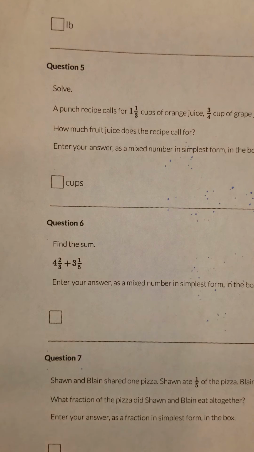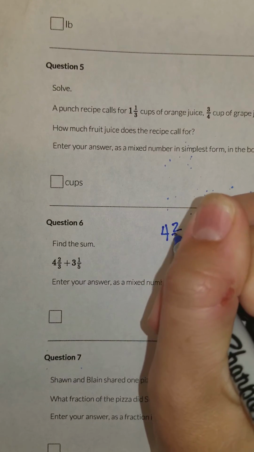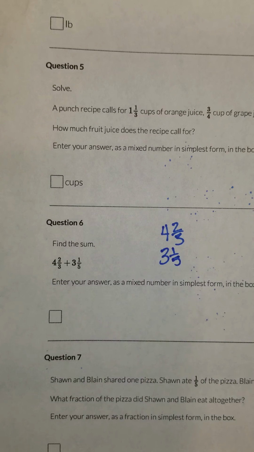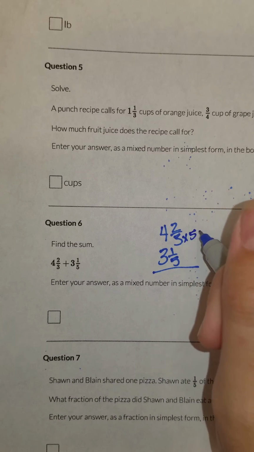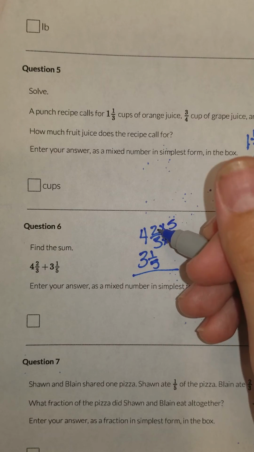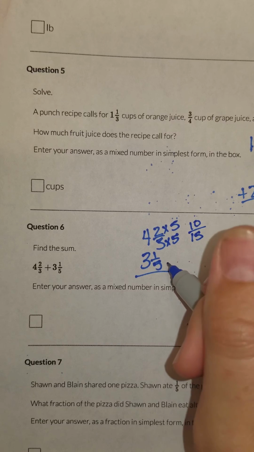Okay, number 6. 4 2/3 plus 3 1/5. So the first thing we need to do is find a common denominator. That common denominator is 15. So I'm going to multiply the top and bottom by 5. And I get 10 15ths.